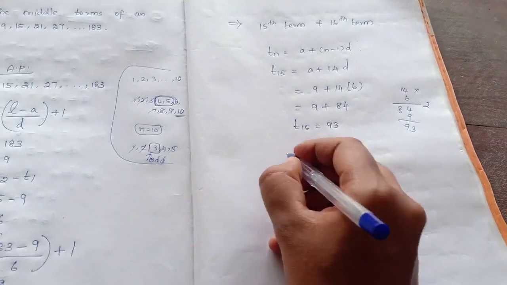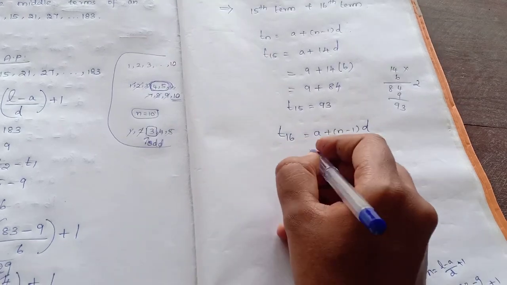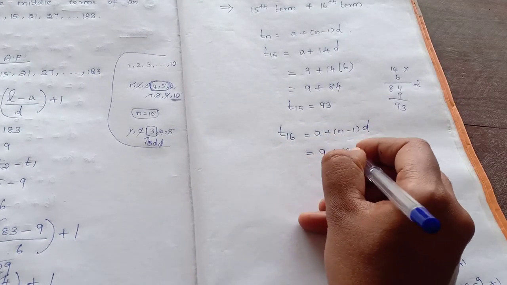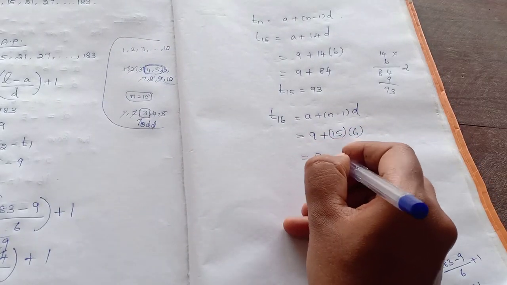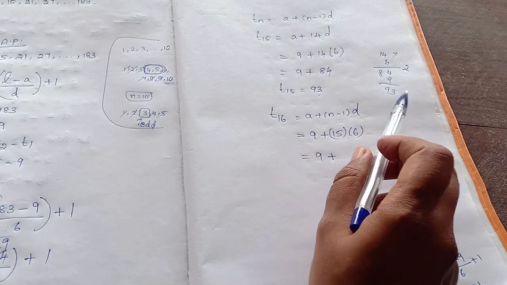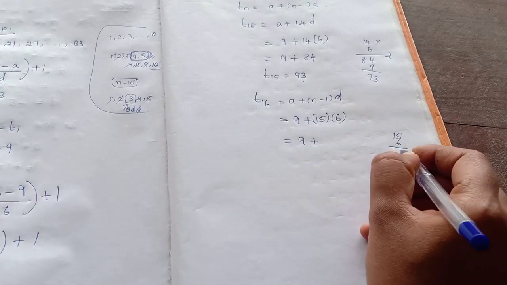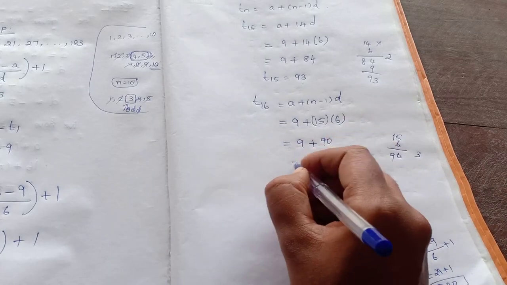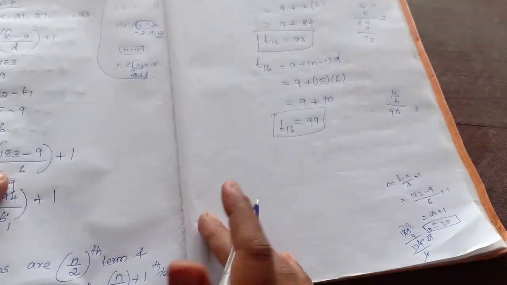Got it? So how can we find the 16th term? T16 is equal to A plus (n minus 1) into D. A value 9 plus 15 into D, which is 6. So 9 plus 15 into 6. Otherwise, you can find it this way: 93 is T15, so the next term is found by adding 6, the common difference. Two ways you can find it. So T16 is 99 and T15 is 93.